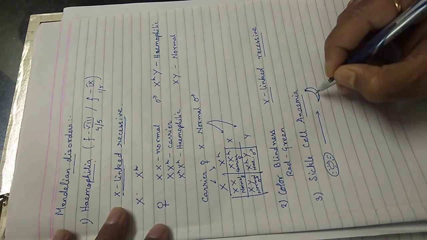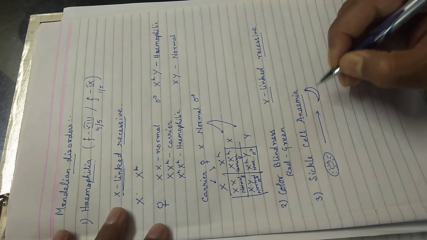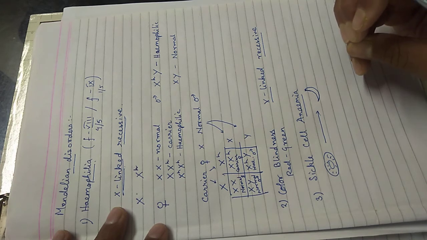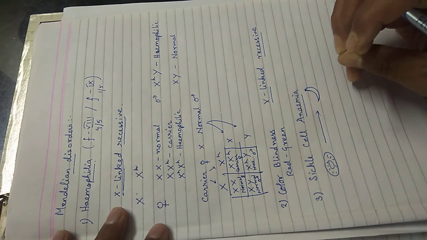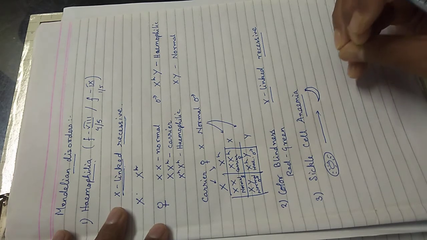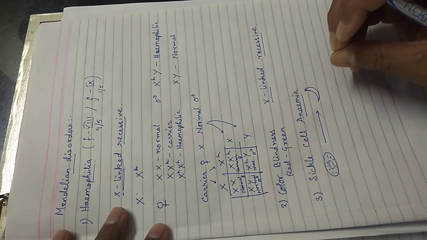And when the cells become sickle shaped, their flow is hampered, their oxygen carrying capacity is hampered, and they may undergo clotting at certain positions. Due to sickle cell anemia, the person may experience, under lesser symptoms, fatigue and pain, and under severe conditions it might lead to damage to different organs as well.